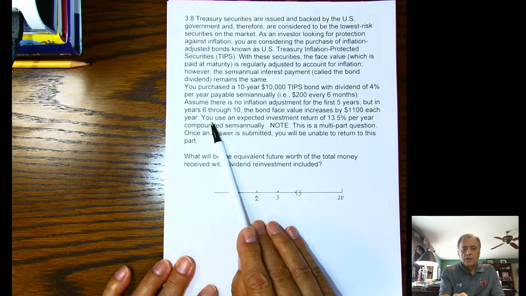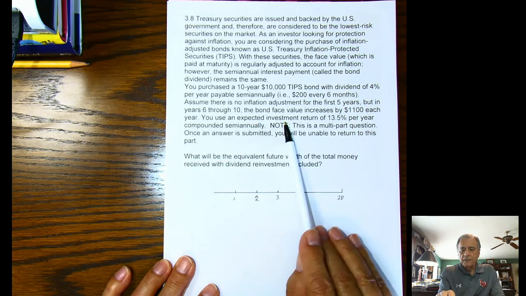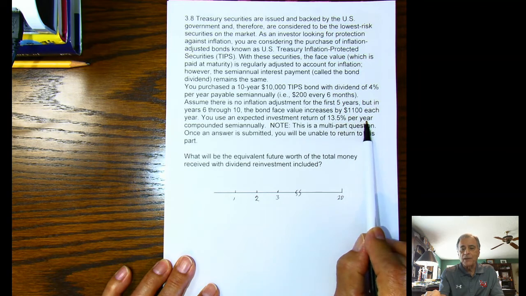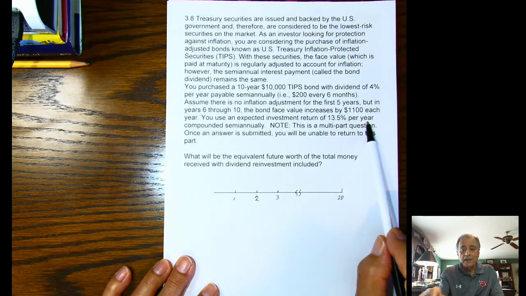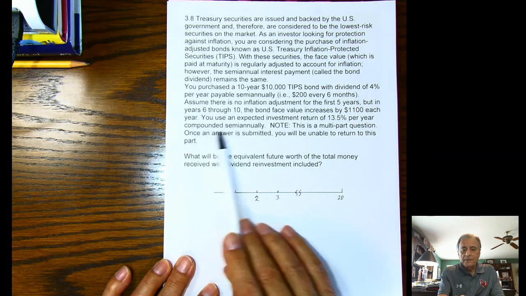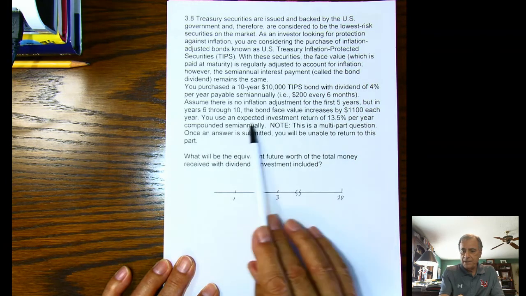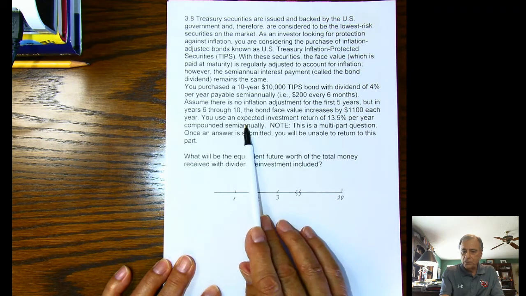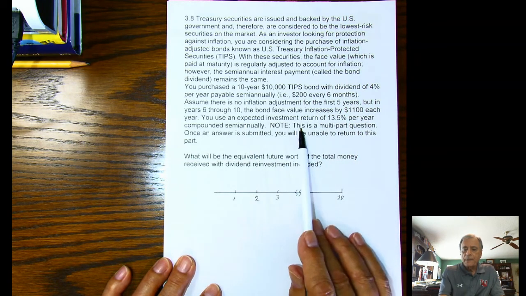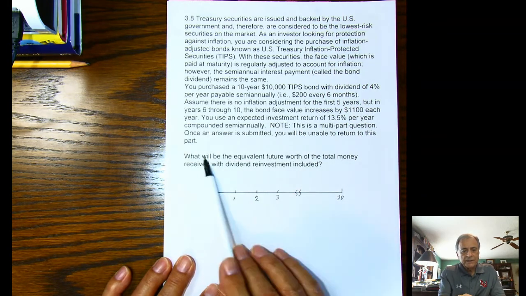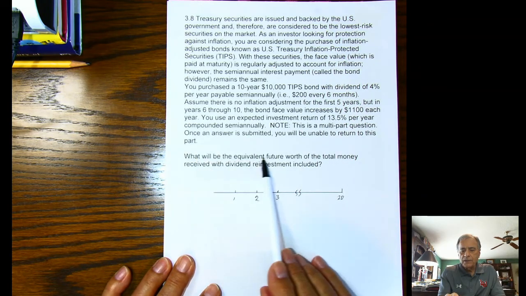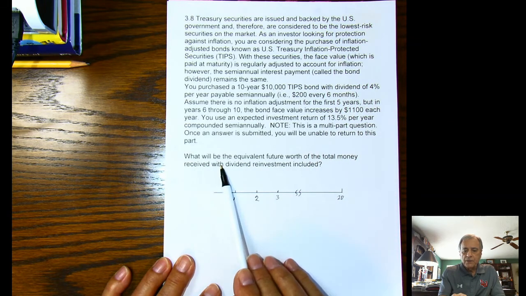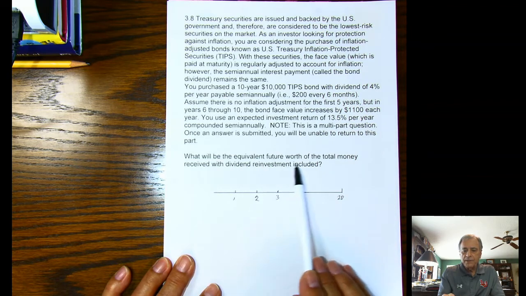Use an expected investment return of 13.5% per year. That's only a 4% bond. It's compounded semi-annually, so this is not an effective rate. This is a nominal annual rate with twice-annual compounding. This is a multi-part question. We don't need to know that. What will be the equivalent future value of the total money received with dividend reinvestment included?